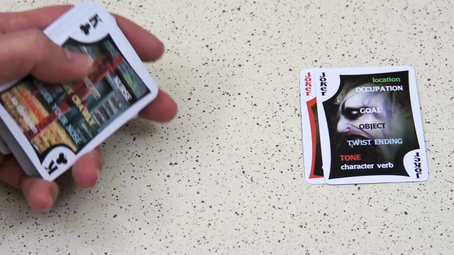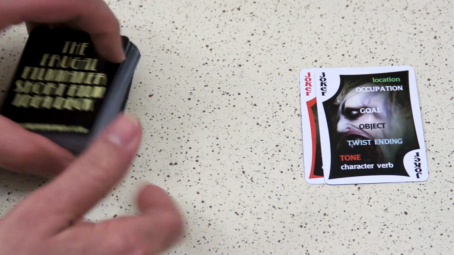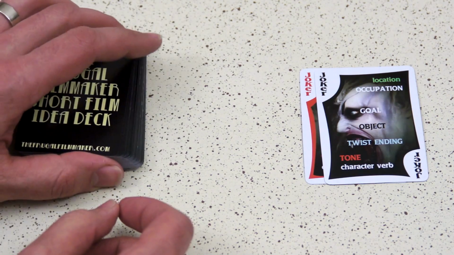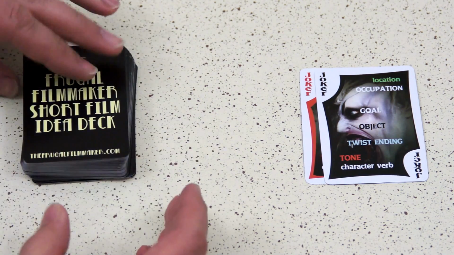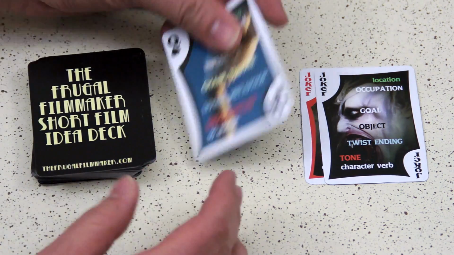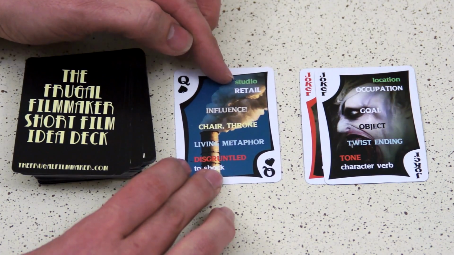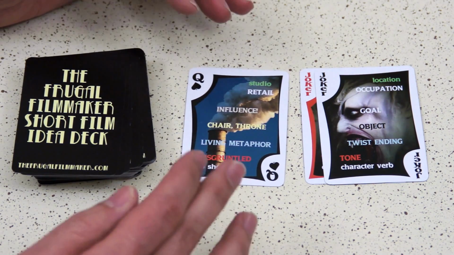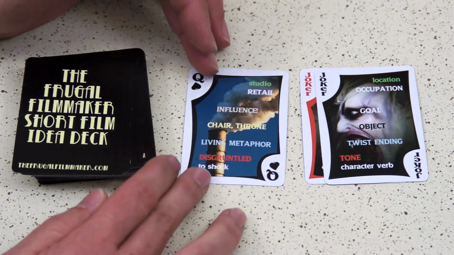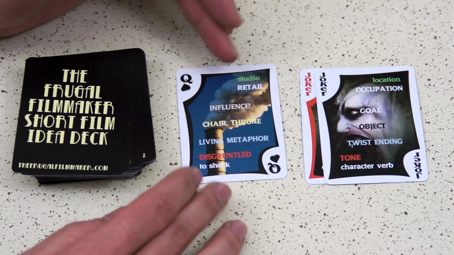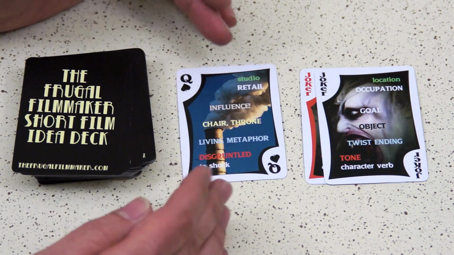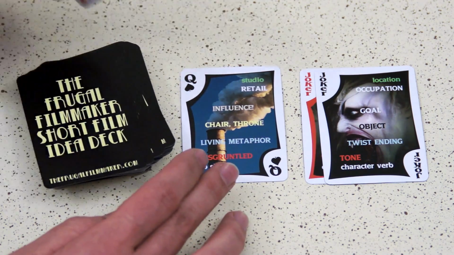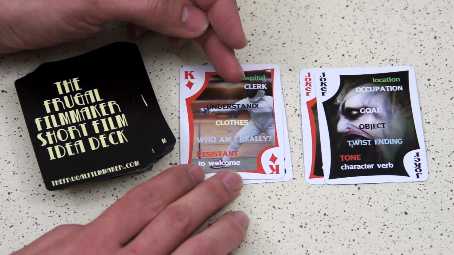And of course you would shuffle these and just start flipping them over. And so let's say you want to start with your location. Well, your first location is a studio, and these terms are purposefully vague so that you'll fill in the blanks and develop them yourself. It could be a TV studio, it could be an art studio, it could be a studio apartment. Our first character is a clerk of some kind.